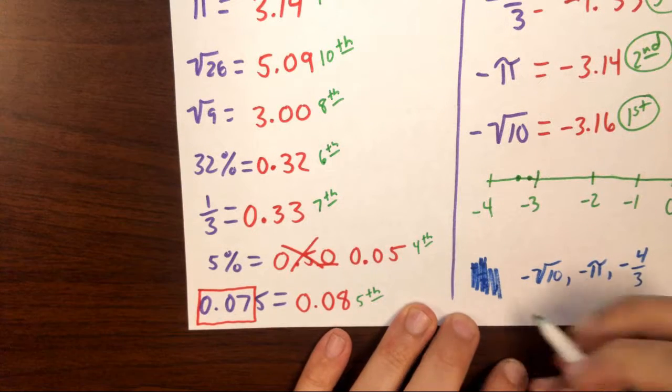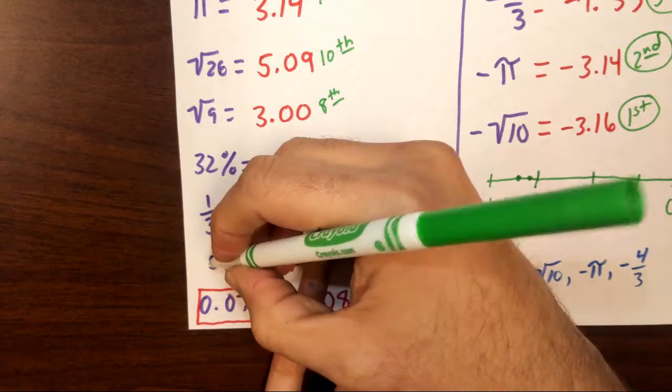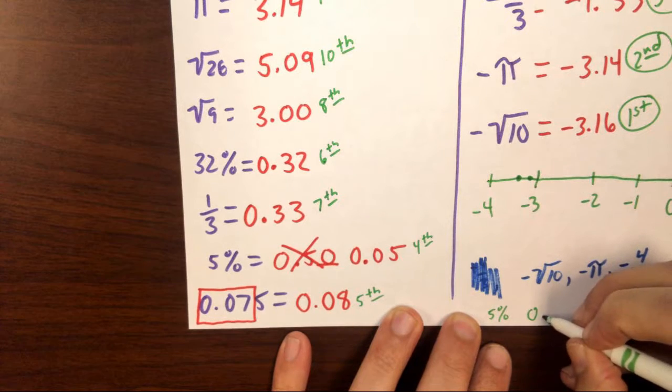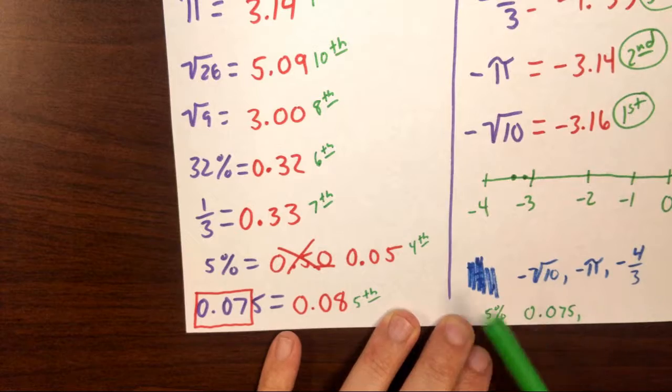First, second, third, fourth, fifth. I'm writing the original numbers because that's what I'll have on your answer choice.